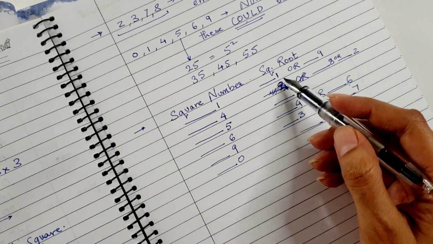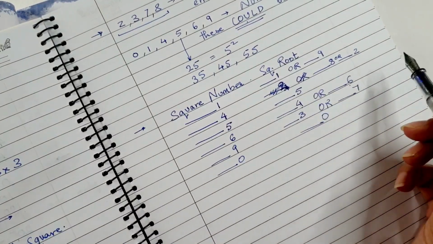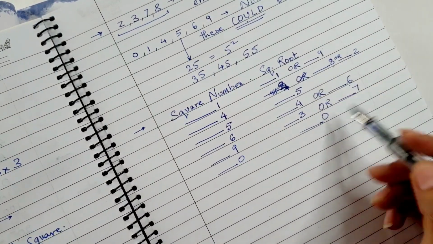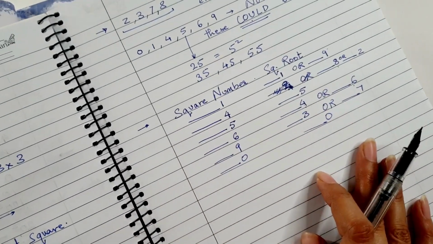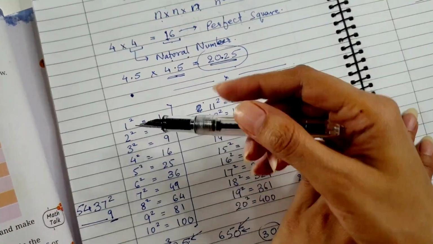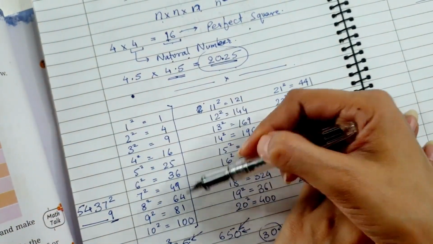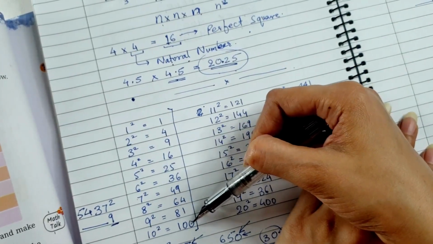Okay. So we have 1, 2, 3, 4, 5, 6, 7. Did we miss anything? 8, 9 and 10. Yeah. Okay. So how do you actually remember this? You don't need to remember this. All you need to know is that you have this over here. You just need to remember what is 1 square till 10 square.